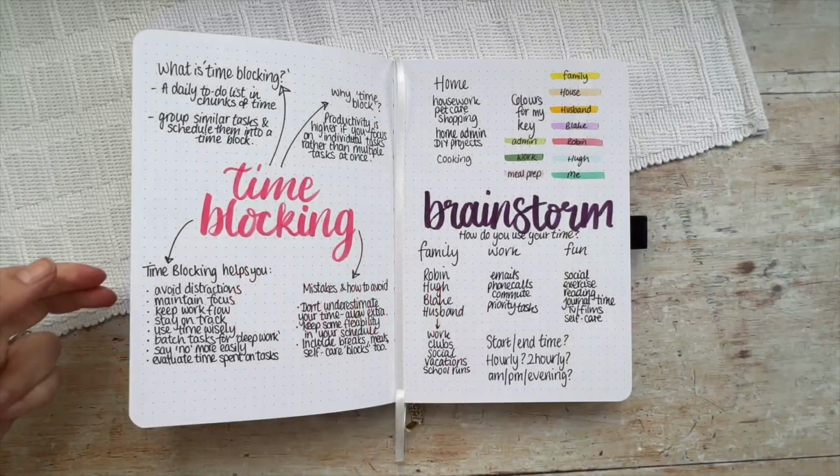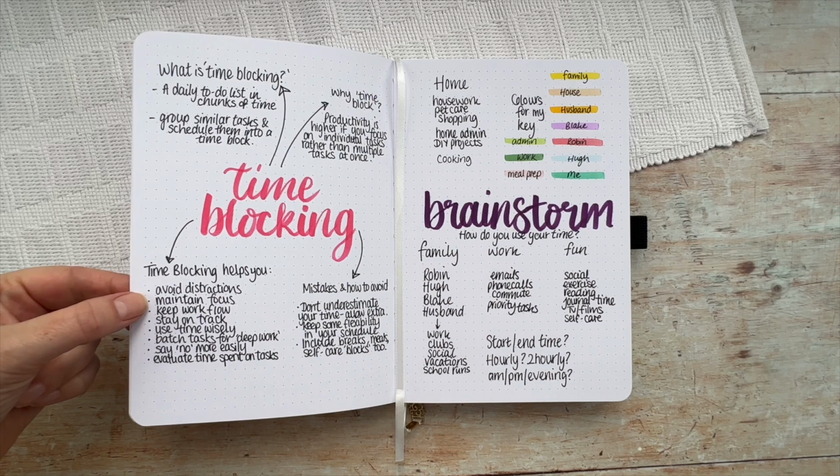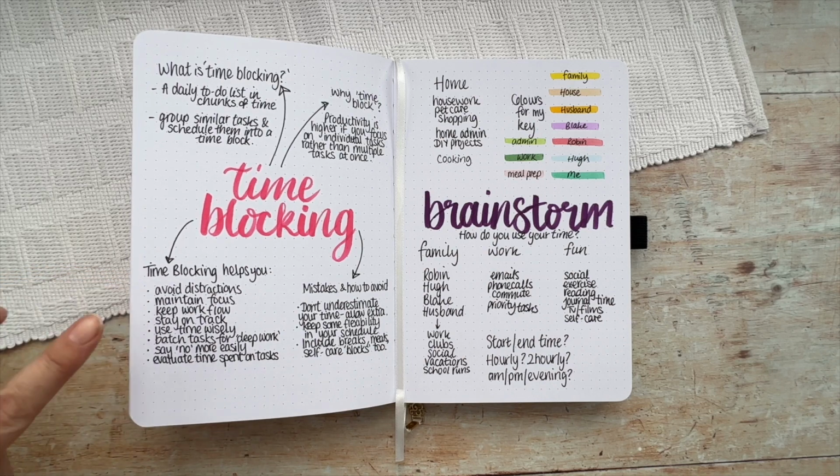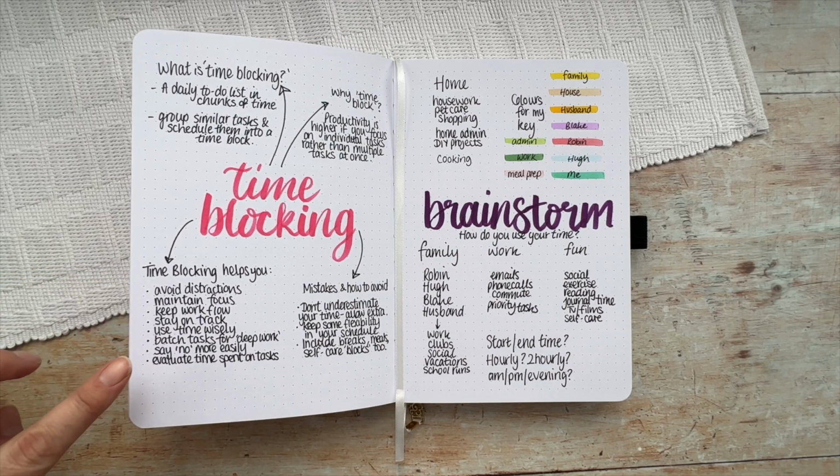It helps productivity by focusing on individual tasks, avoids distractions, keeps workflow, allows you to manage your time wisely and batch tasks. It can also help you to evaluate the time spent on tasks and whether it could be better used elsewhere. Some common mistakes include underestimating your time.